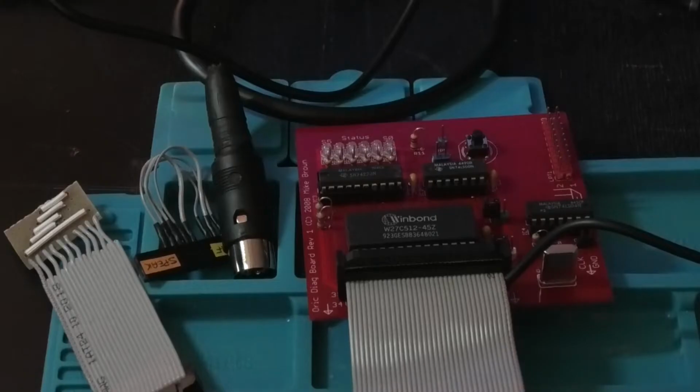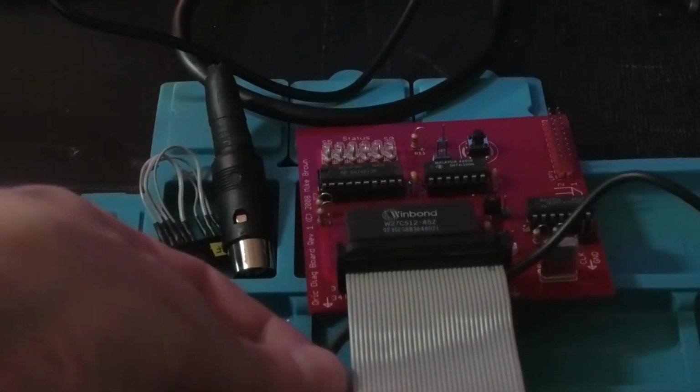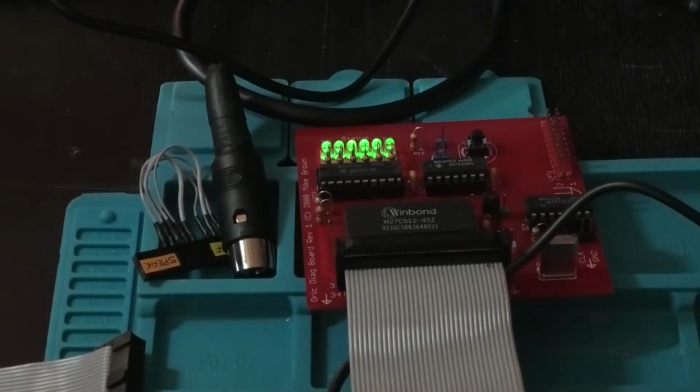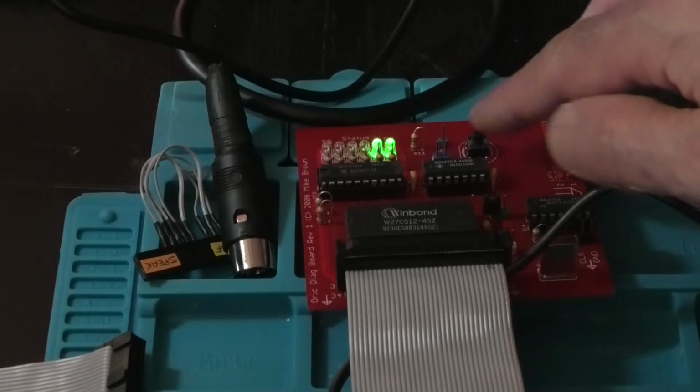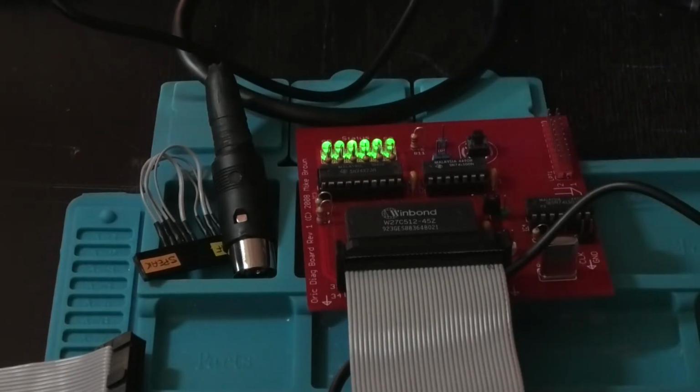The important thing is to look at the status of these LEDs. As you see, the 6 LEDs were on, followed by the 4 in the center, and then it stopped on 2. So if I can reset. 6, 4, 2.